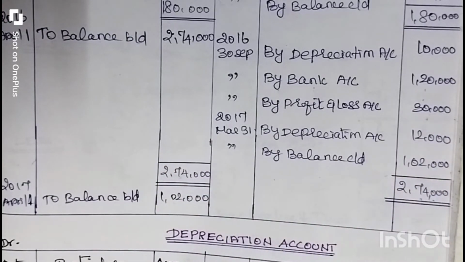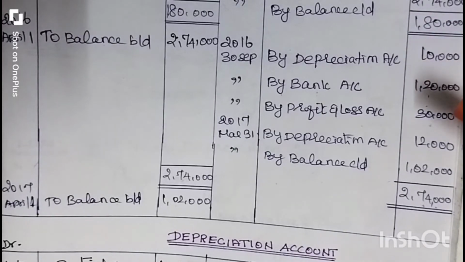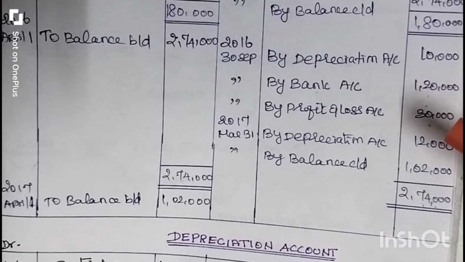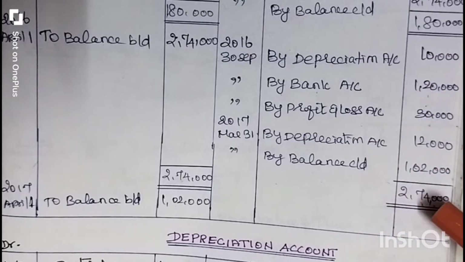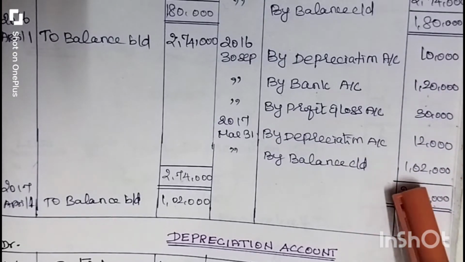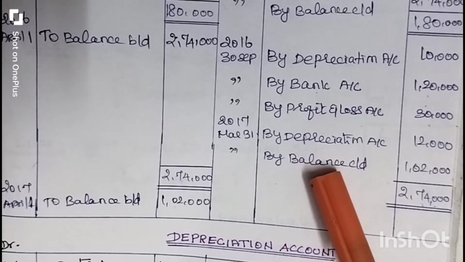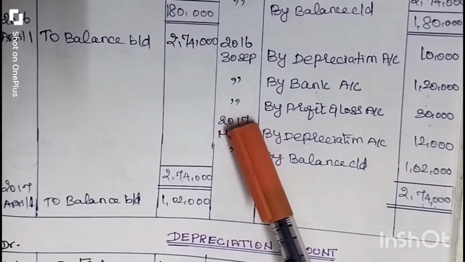Now you have to add 10,000, 1,20,000, 30,000 and 12,000, and subtract this from the total. You will get 1,02,000 rupees. This is the closing balance of the machinery account dated 31st March 2017.